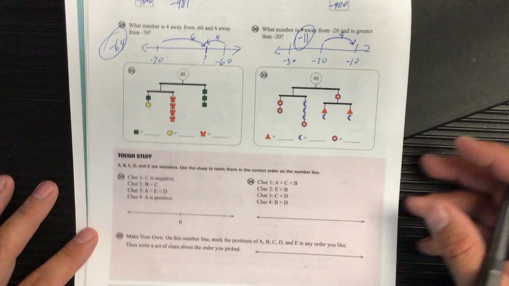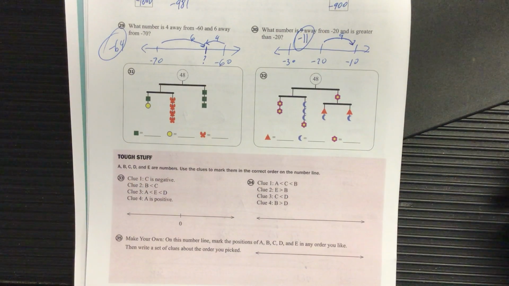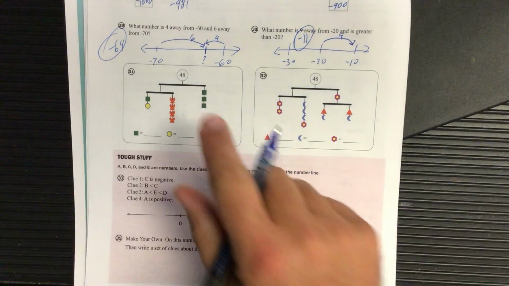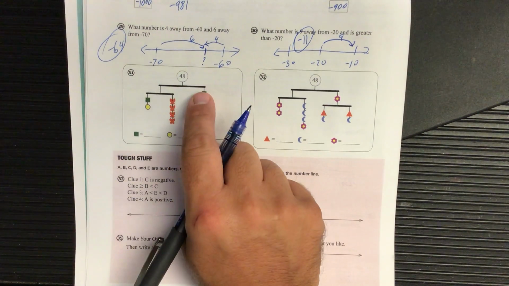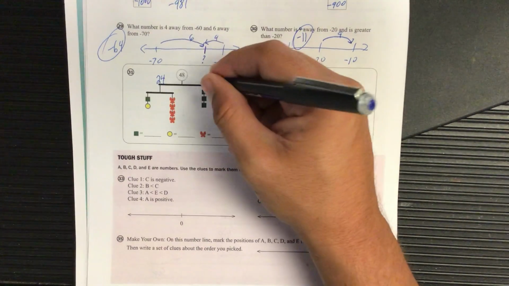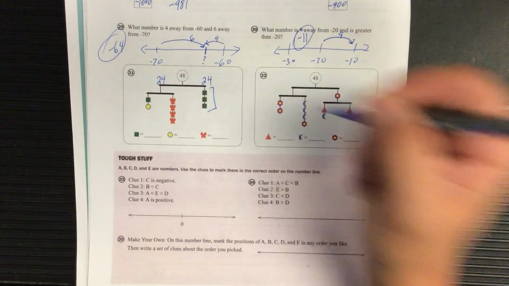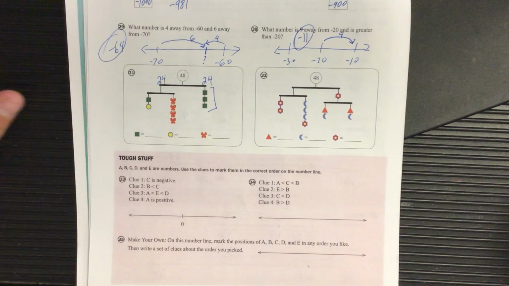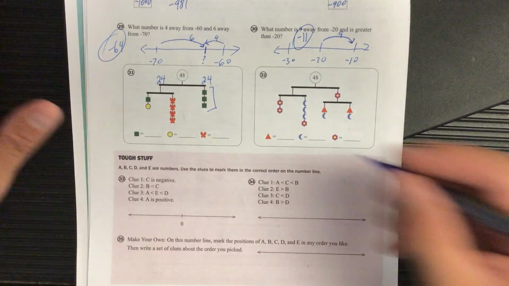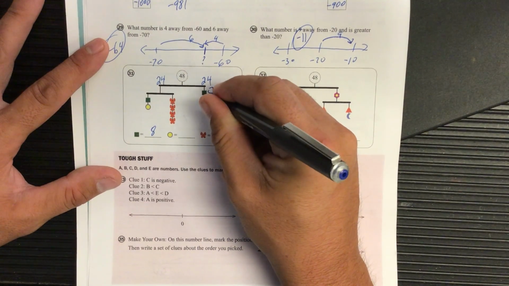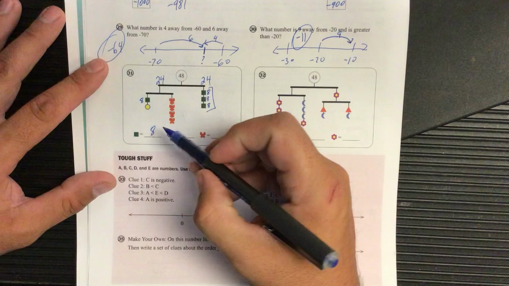The final two there are a review from Unit 1. If I start with 48, how much does each one of these sides weigh? 24. Okay, well then I should be able to figure out what one of those green blocks is, because those three got to add up to 24. 8. Each one is 8.